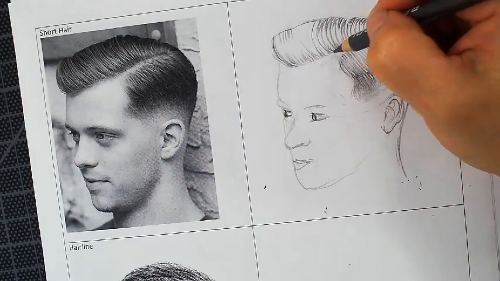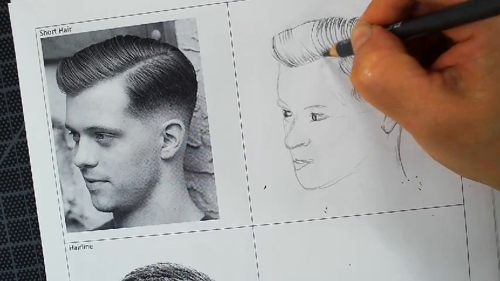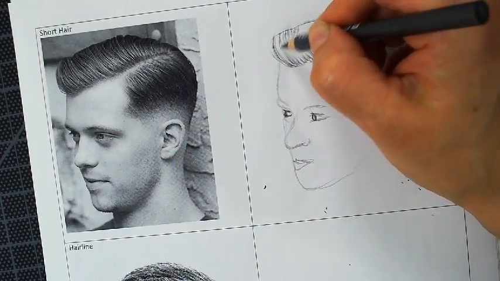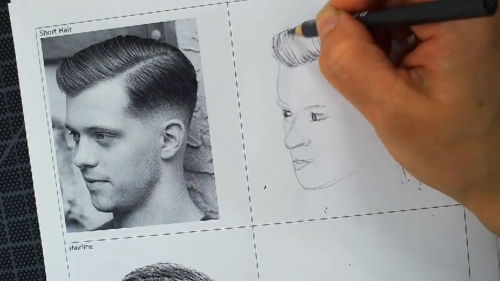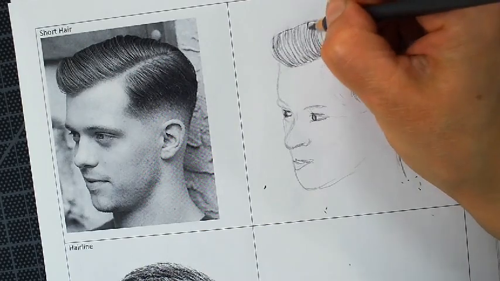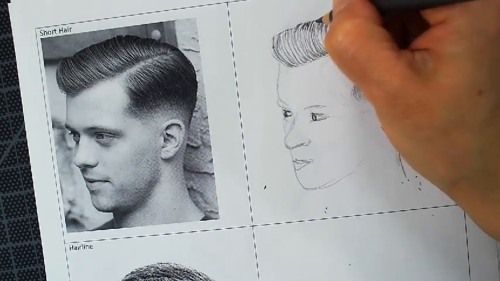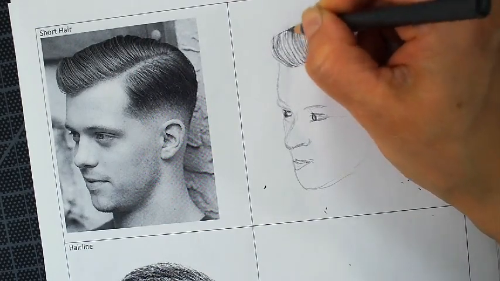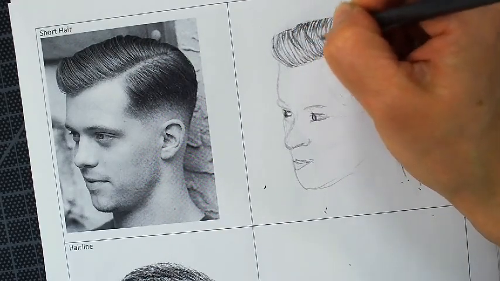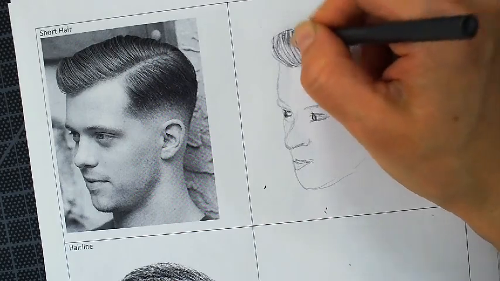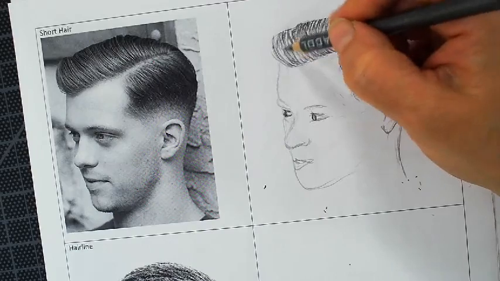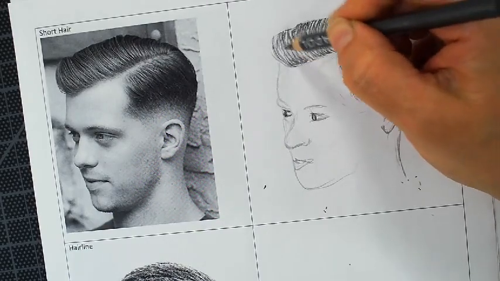And then just keep working at this, getting those lights, mediums, and darks put in, using your directional lines. Sorry I'm going so fast, I'm just trying to keep your video a little bit shorter. You guys can pause as needed. And slowly build up your equal value.